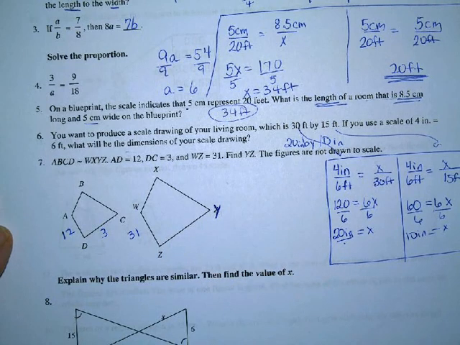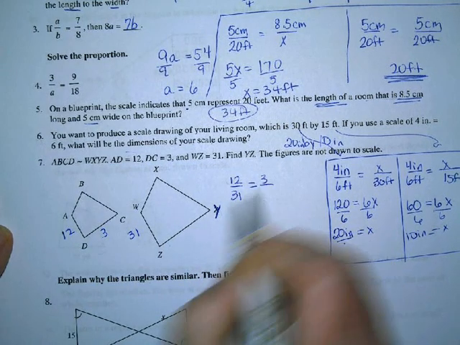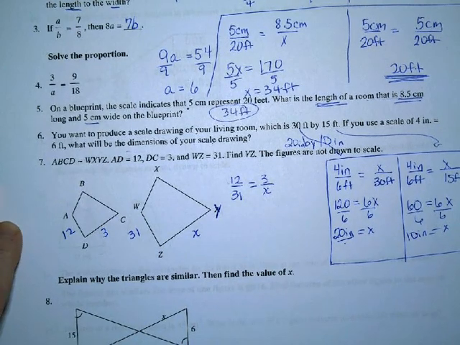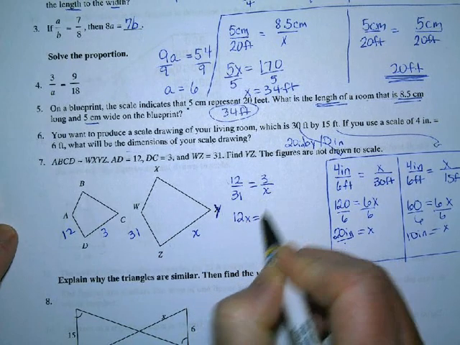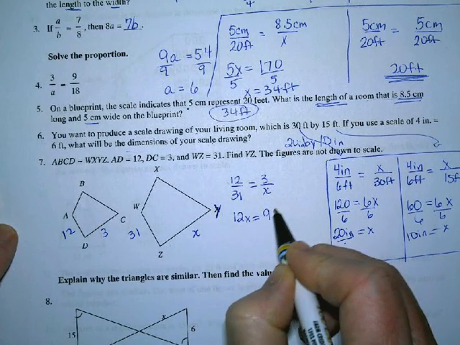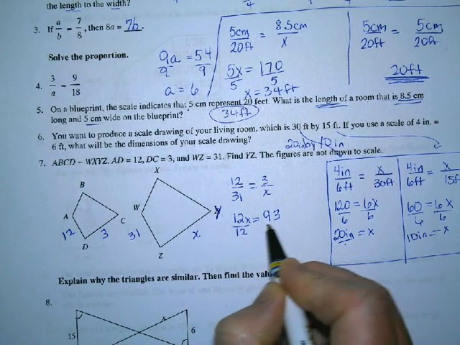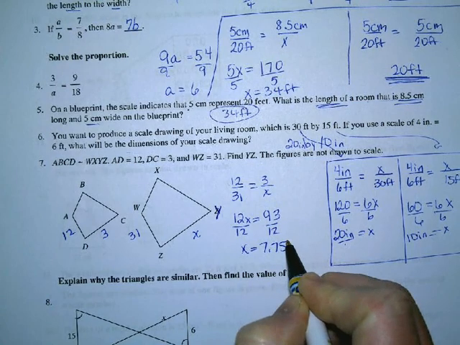So how do you set your ratio up? 12 over 31 equals 3 over x. So this is 12x equals 93. Divide by 12. 7.75. That's your answer.